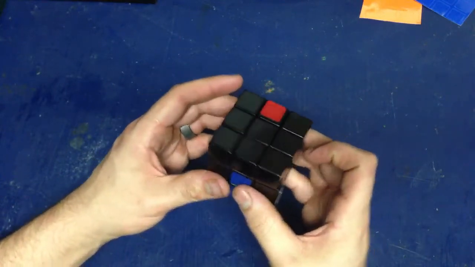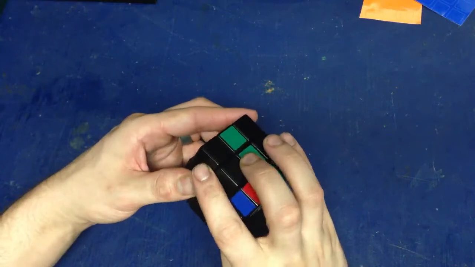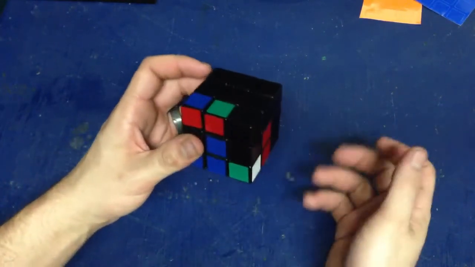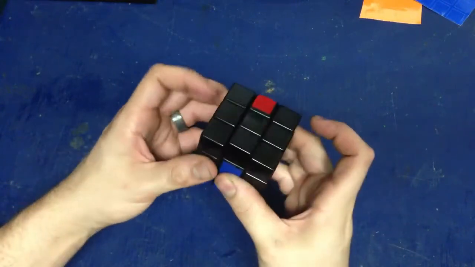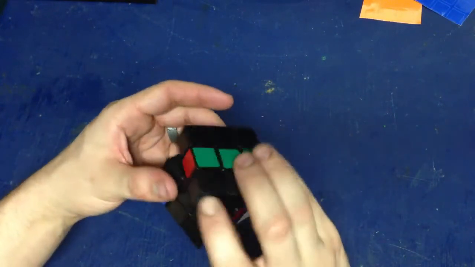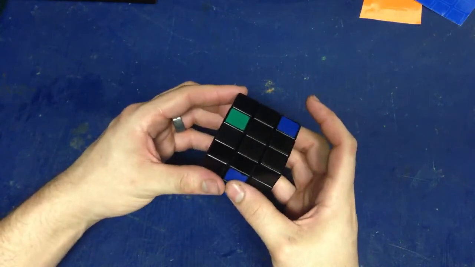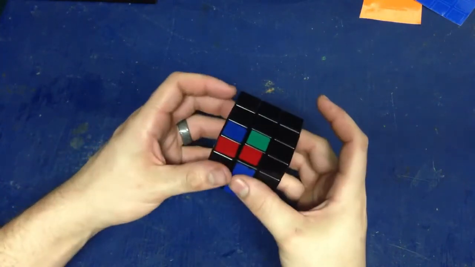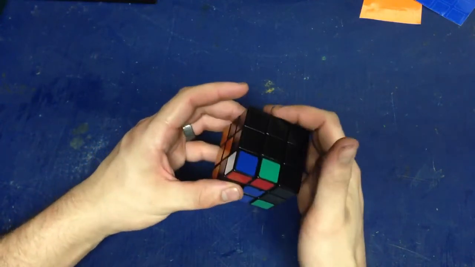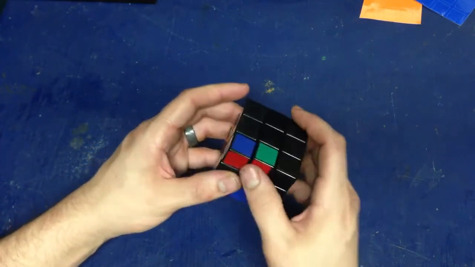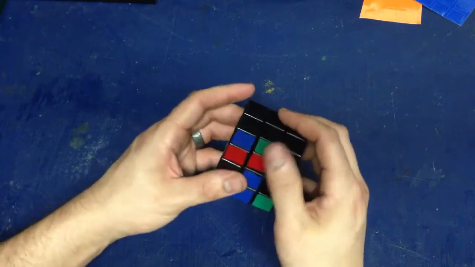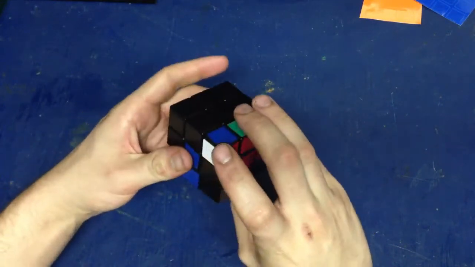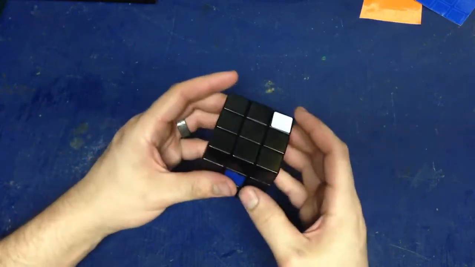So here we go. R prime, U, R, U prime, R prime, U prime, R. There we go. Go back. R prime, U, R, U prime in the middle, R prime, U prime, R. And that flips that edge. It takes the edge that was there and flips it and puts it here. So very useful, especially for this case, because I just did that, and now I can just R, U, R2, U2, R. Never needed a cube rotate there.